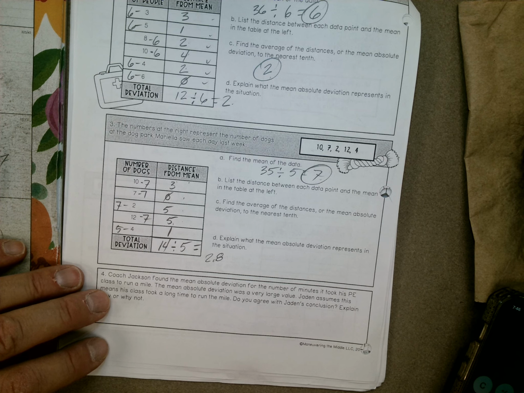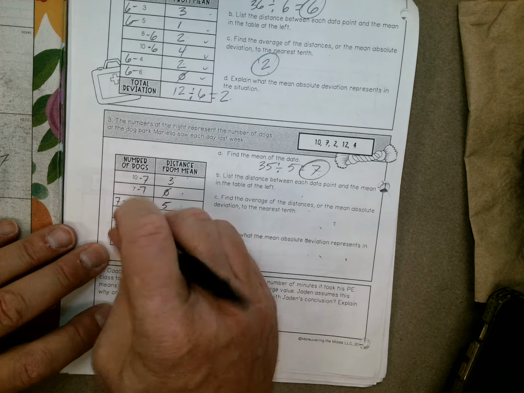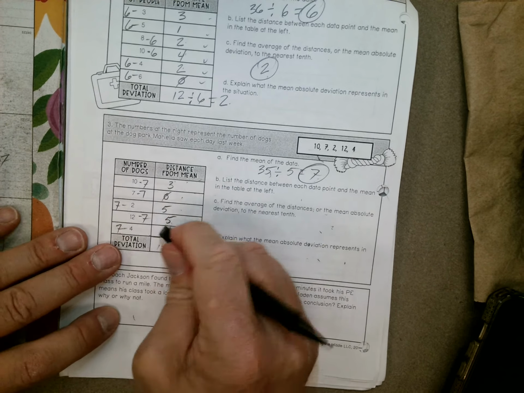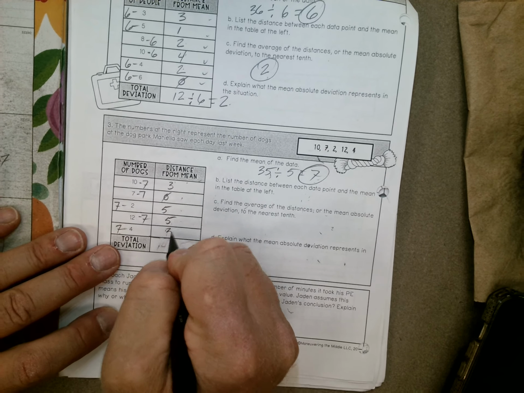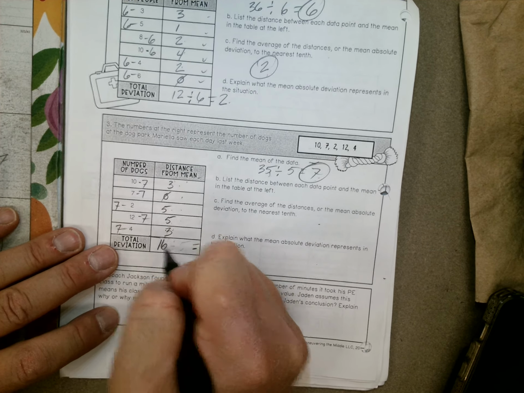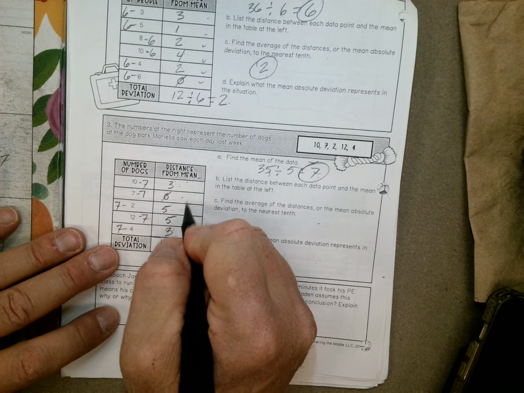I think I've made a mistake here. I see my mistake because I was looking at my answer key. Let me go back and look at what I did. I used that 5 there instead of the 7. So 7 minus 4 is 3. So let's go back and do this. 3, 10 and 6 is 16. 16 divided by 1, 2, 3, 4, 5.